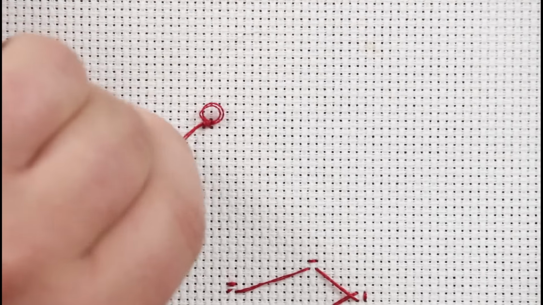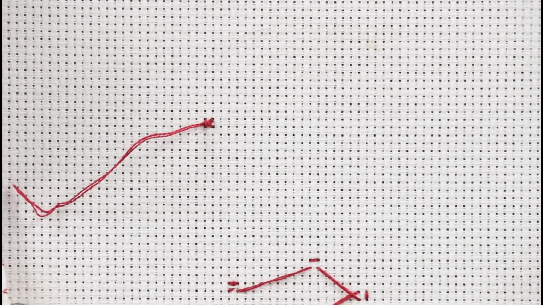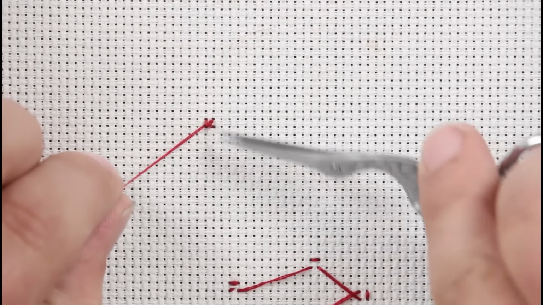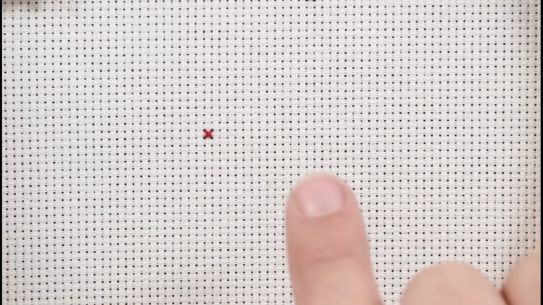But honestly, it kind of starts to resemble a knot before too long. But it doesn't need very much in order to secure it. And so that's one way to secure a single confetti stitch. But I don't trust it super much to stay in place, which is why I usually will use one of a few different other techniques.